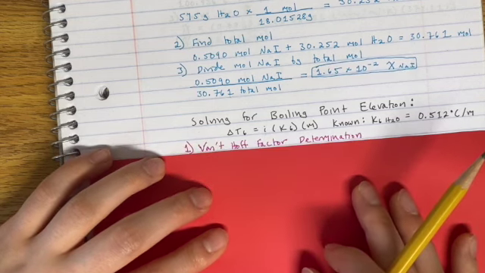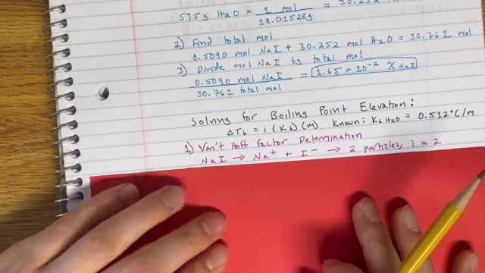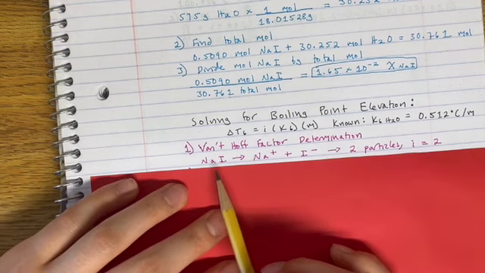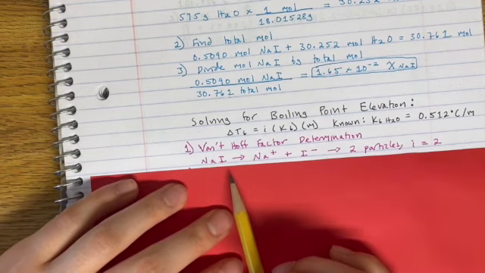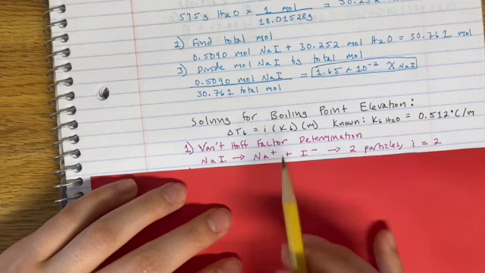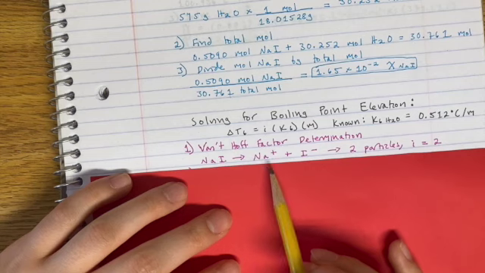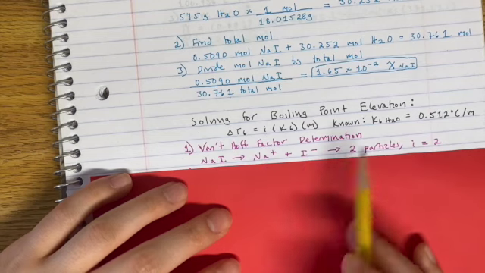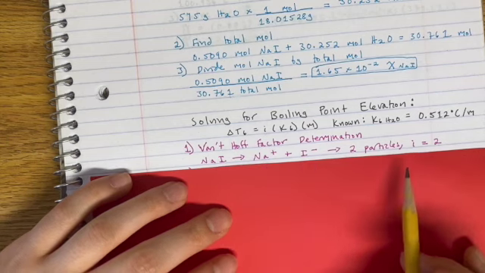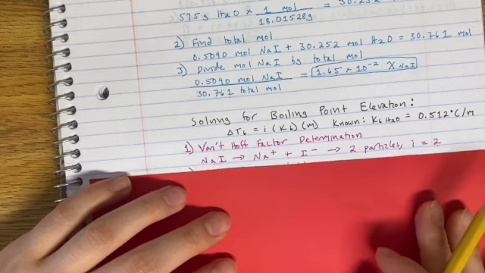First, we can solve for the i value, that van 't Hoff factor. To do this, we need to look at what happens when we add sodium iodide to water, H2O, to create an aqueous solution. What's going to happen is this compound is going to fully dissociate into its component ions, Na+ and I-. Since there are two particles in this dissociation, i is going to be equal to 2.